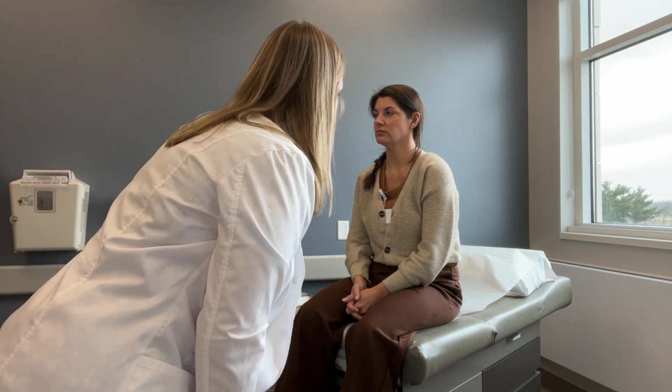Next I'll move on to the neck. First I'm going to inspect. I'm again looking for symmetry. I'm looking for any scars or masses, tracheal deviation, looking for the thyroid, and then we'll assess range of motion. So looking at her neck, everything looks symmetric. I'm not noticing any tracheal deviation on inspection.